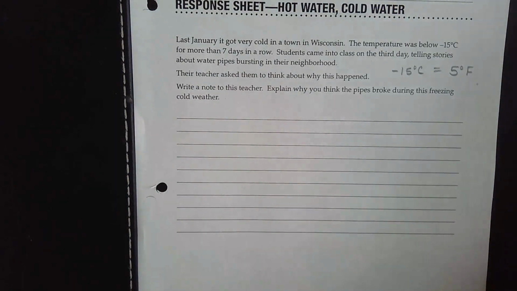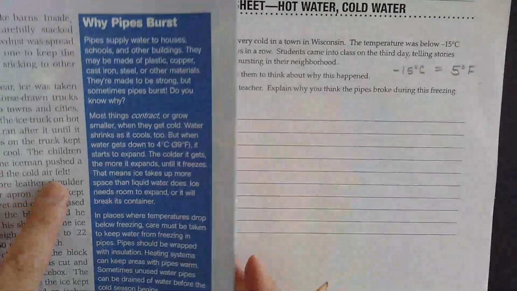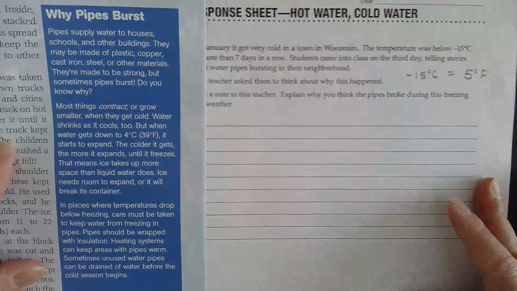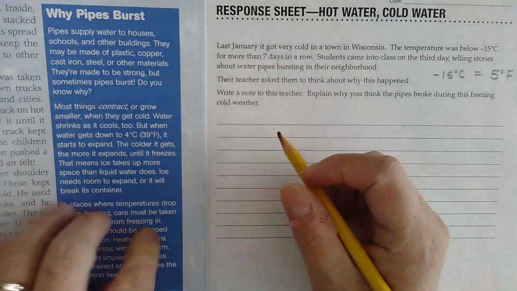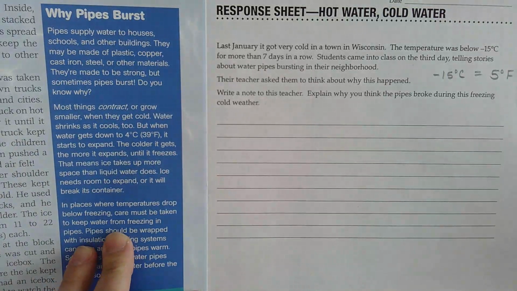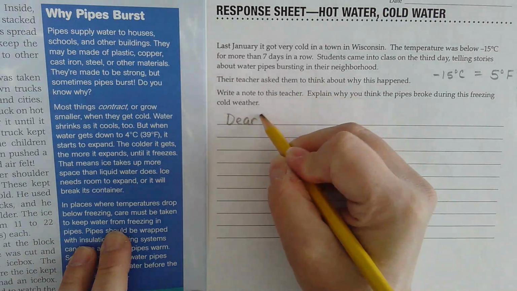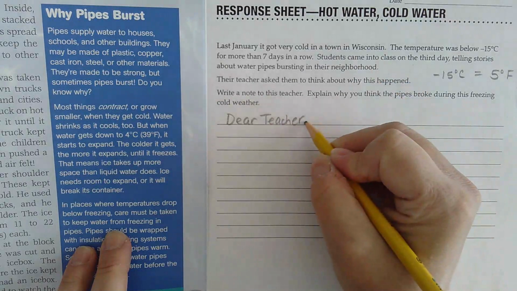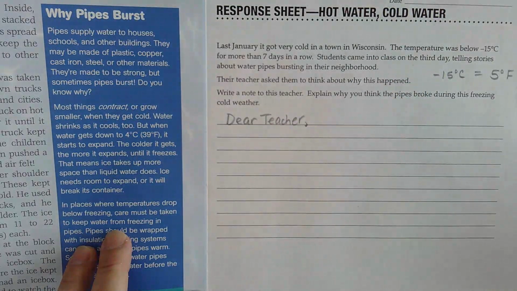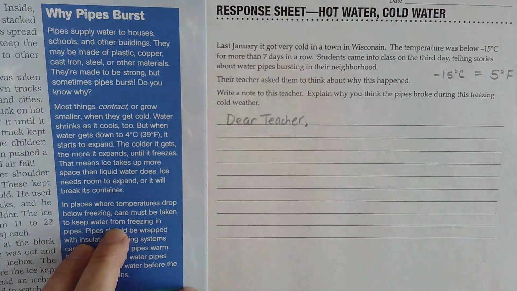Now, friends, if you remember in the lesson that we did before, in which we were reading about ice history, there was a whole little section right there on why pipes burst. So I'm going to use that as a resource for us here. So we're going to write a note to the teacher. So I'm going to say, Dear teacher. If you want to put a name of a teacher, you're welcome to do that. It's entirely up to you. Okay, and we want to make sure we explain why we think the pipes broke during the freezing cold weather.